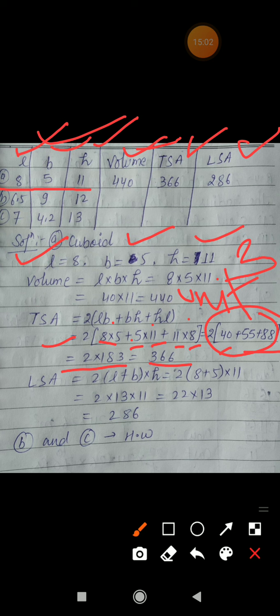Okay, now we have to discuss the lateral surface area. So what is the formula of lateral surface area? 2 into L plus B into H, and put the values of L, B, H here. L is 8, B is 5 and H is 11, and then the sum of it is 13, so this is 13 into 11, and then you have to multiply these things and get the answer. Okay, so in this way you have to solve this type of question.